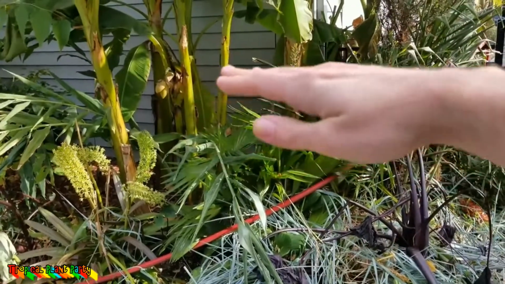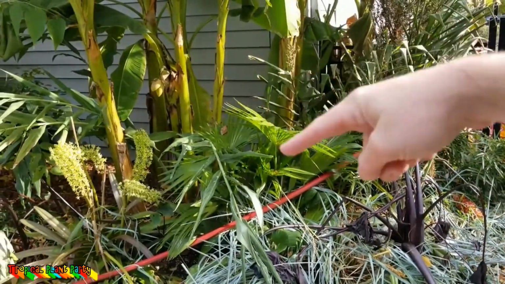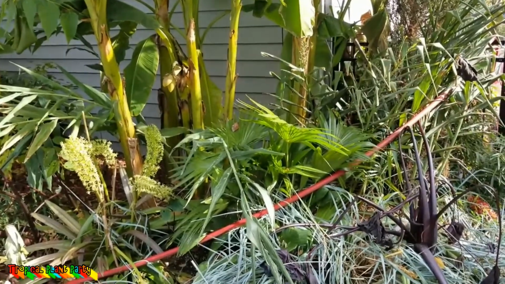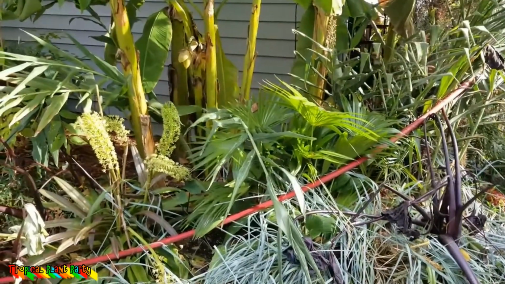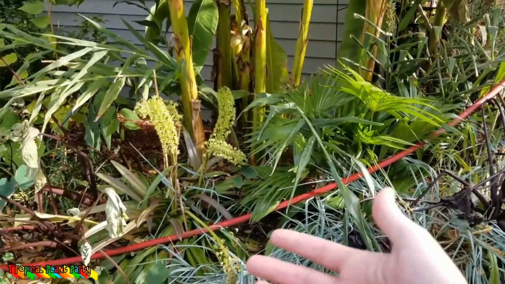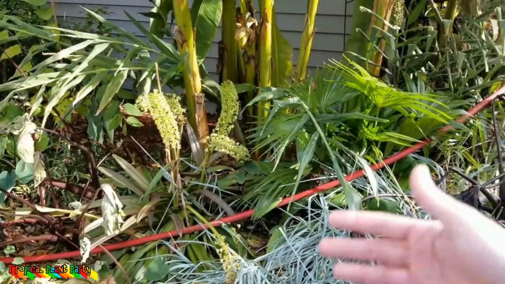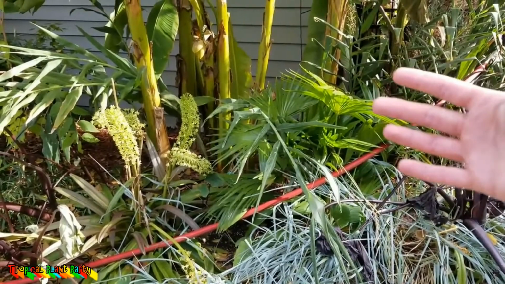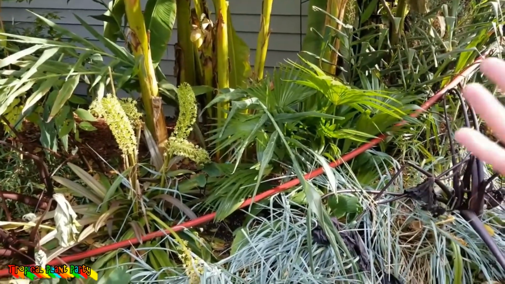And in addition to this being a warm spot in my garden, it gets even warmer because these bananas back here, I cut and I put a cage around them. I fill the cage with leaves, and then that creates a microclimate. It creates a warm zone right behind them. So they're in between the concrete and then this big wall of leaves right behind them. It's a little heat generating area.